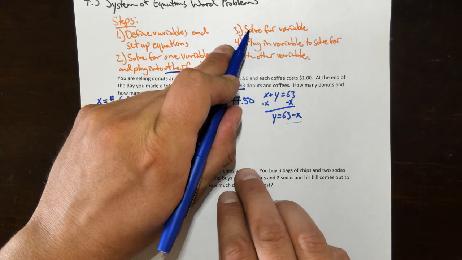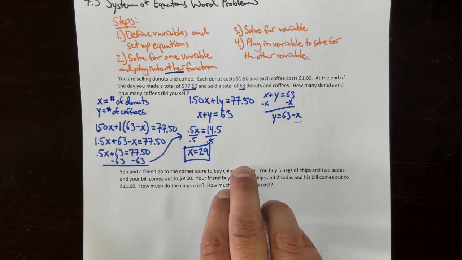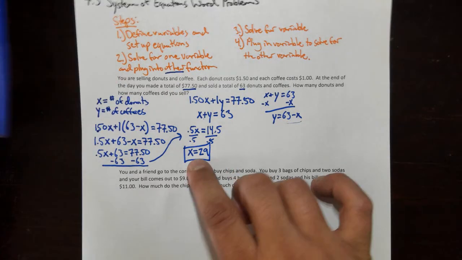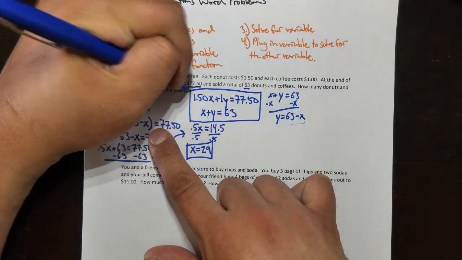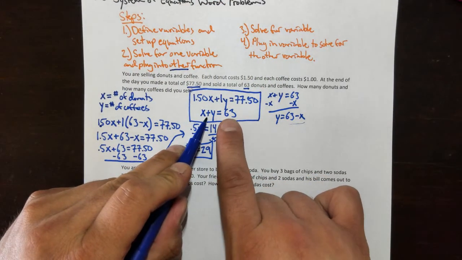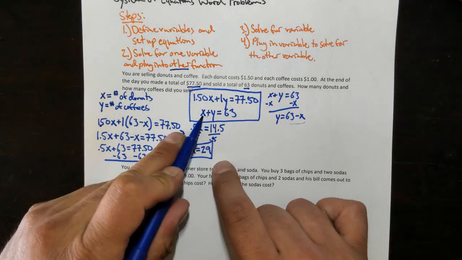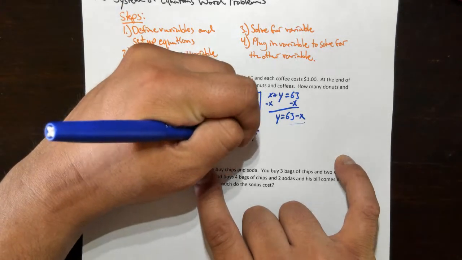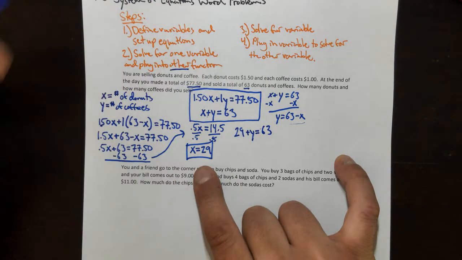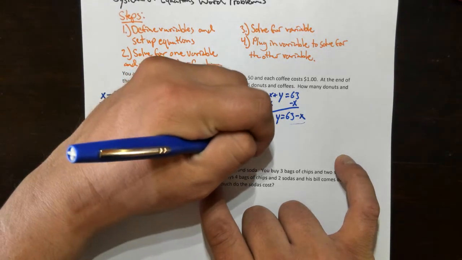So now that we've solved for the variable, step 4, we need to plug in the variable and solve for the other variable. And this time it doesn't matter which of our two equations we use. These were our two equations. It looks like the bottom one is a lot easier math, so I'm just going to plug it into the bottom one. So x is 29, so I can say 29 plus y is equal to 63. And then subtract 29 from both sides.